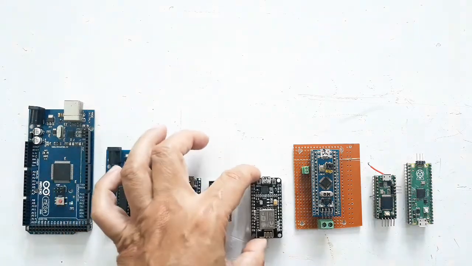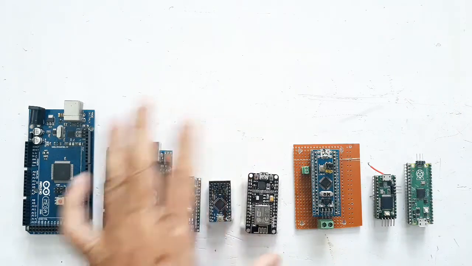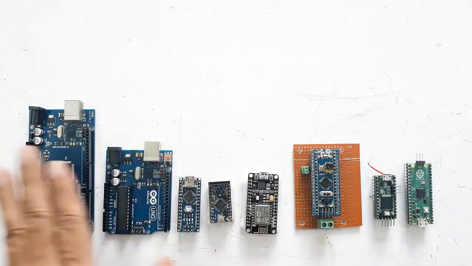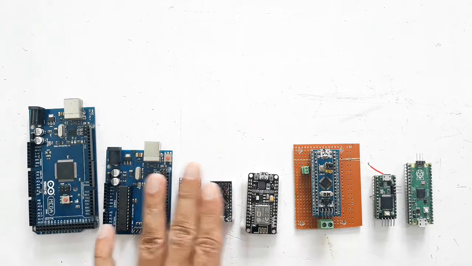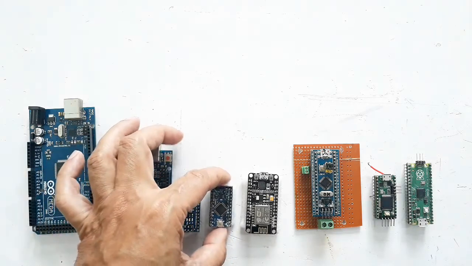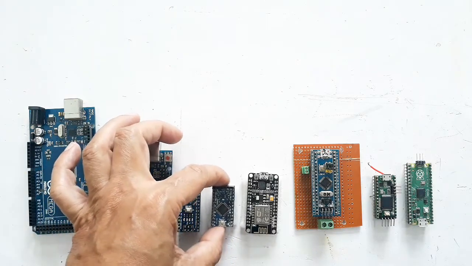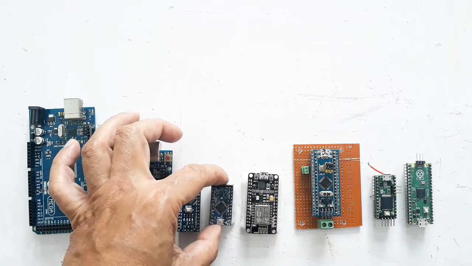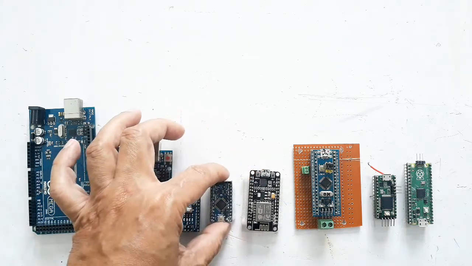This is a very good board, but it operates at 3.3 volt, whereas these Arduino family boards operate at 5 volt. Only the Pro Mini comes in two formats, 3.3 volt and 5 volt, so it can be used either way.